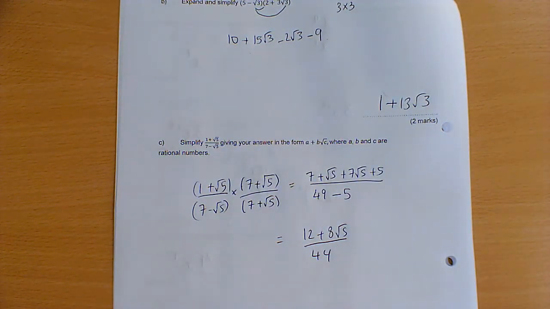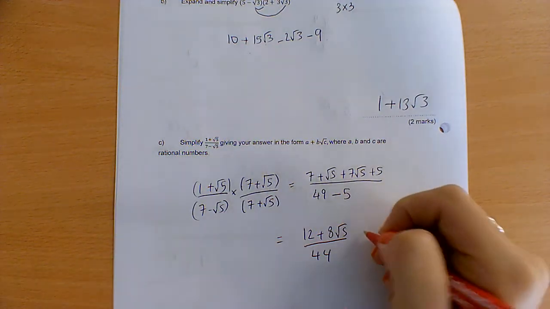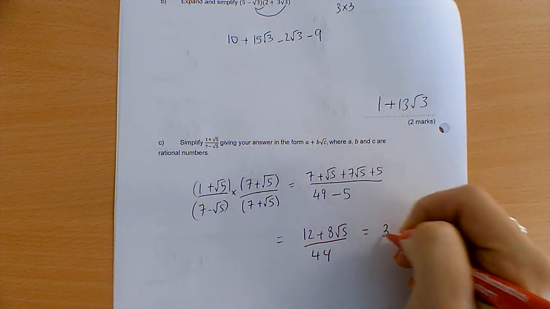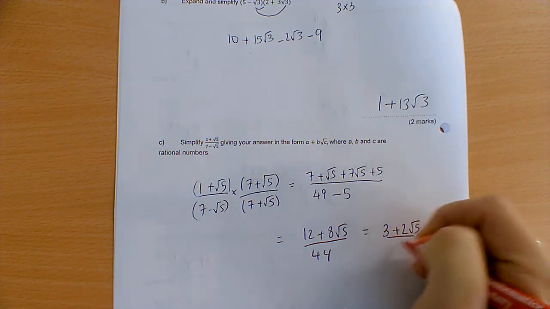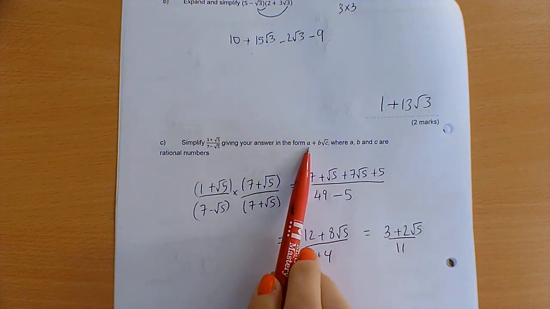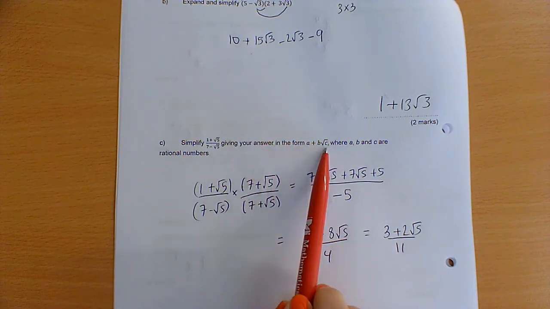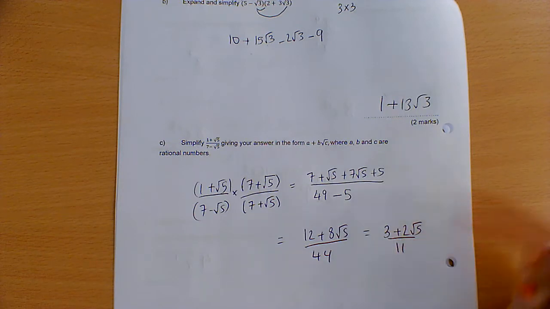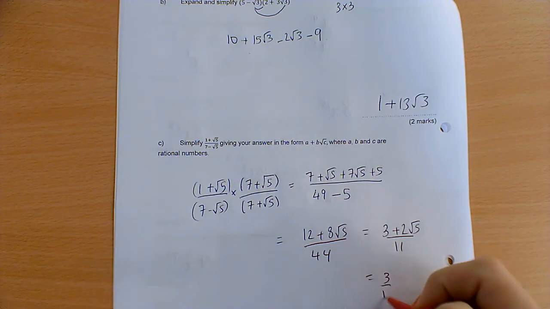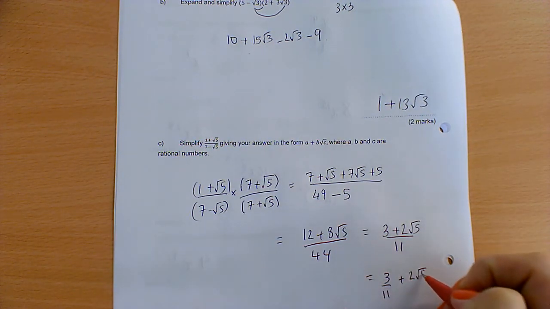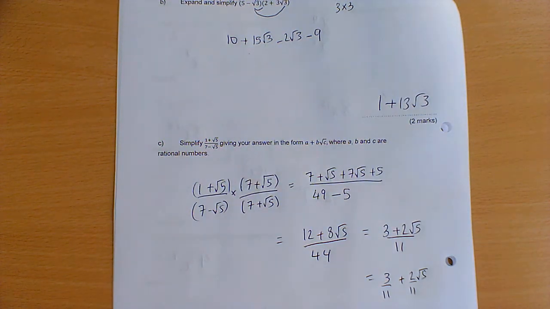It does say simplify, so if I can cancel some numerical factors from this, then that's what I'm going to do. They're all in the 4 times table, so that gives me 3 plus 2 root 5 over 11. Notice how it asks me to give it as 2 separate things being added rather than one giant fraction. I'm going to separate that out into 3 over 11 and 2 over 11 root 5.